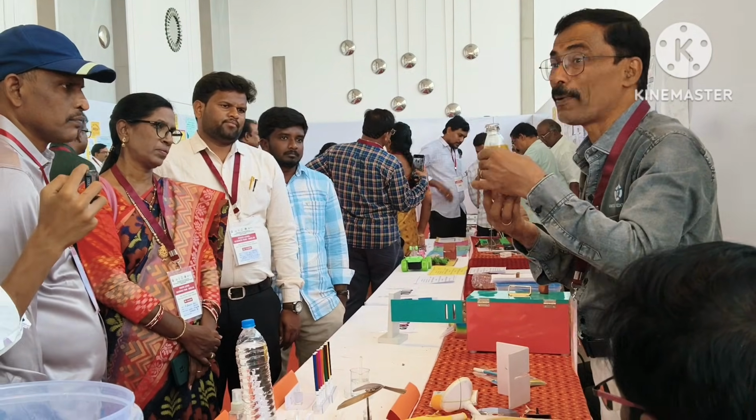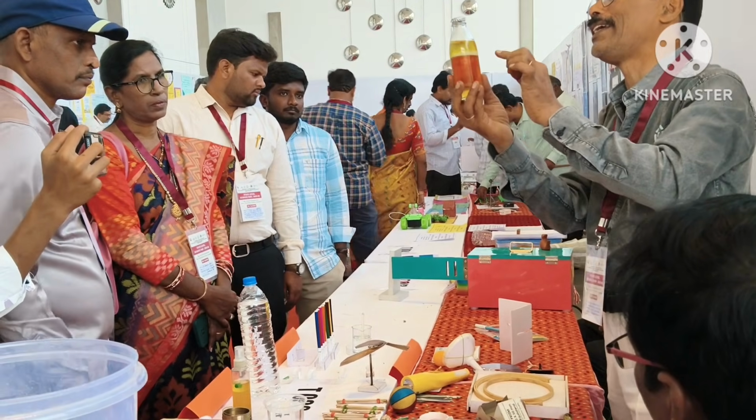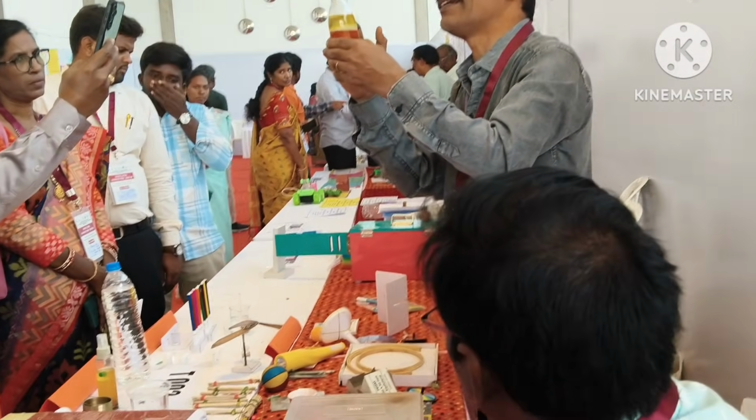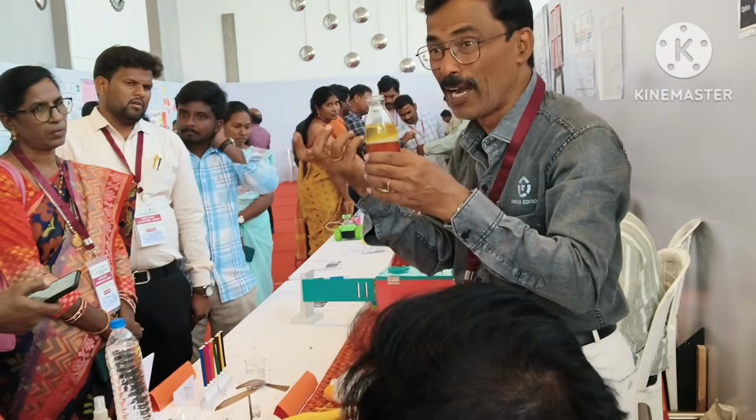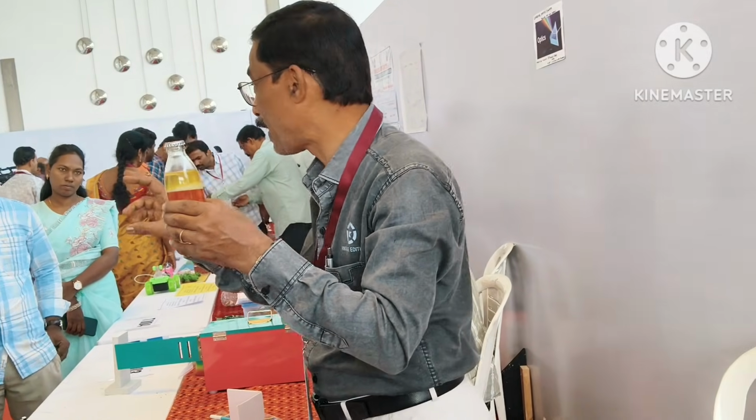Depending upon the various densities, an object may float or it may sink, and that's why it might have formed layers. And this water and vegetable oil are immiscible liquids. They won't mix together, and they can be separated with a separating funnel.